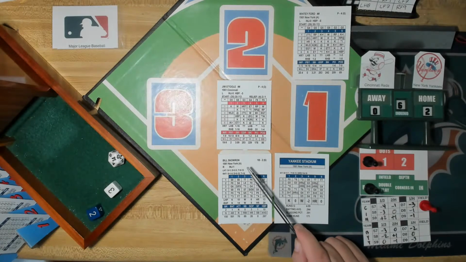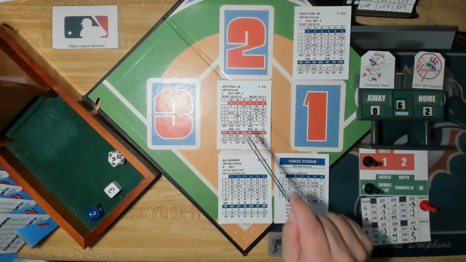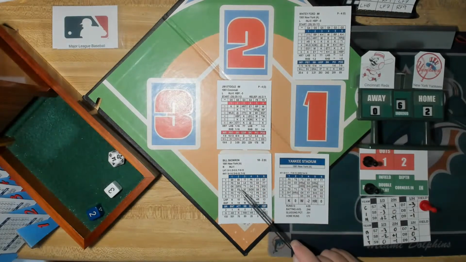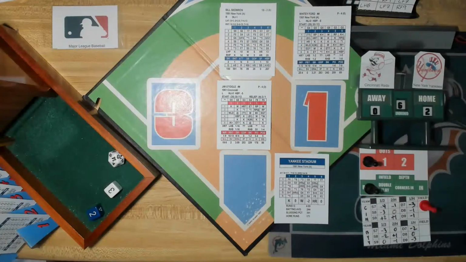A 2-3, and Skowron hits a split. Against a right-handed pitcher, it would be a fly out to center. But O'Toole is a left-handed pitcher. And against a lefty, that's going to be a double to center. So Skowron goes ahead and gets him smacked a leadoff double.